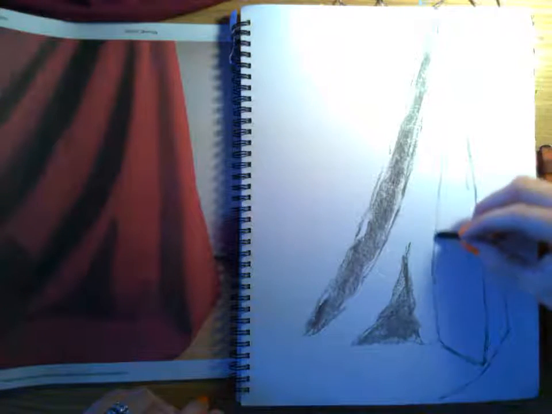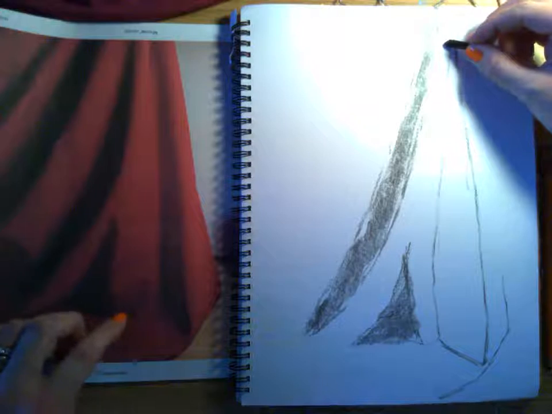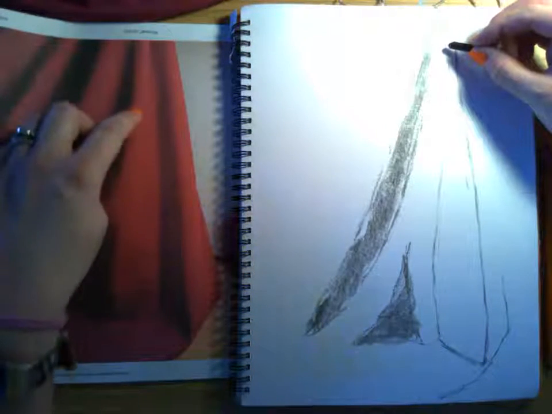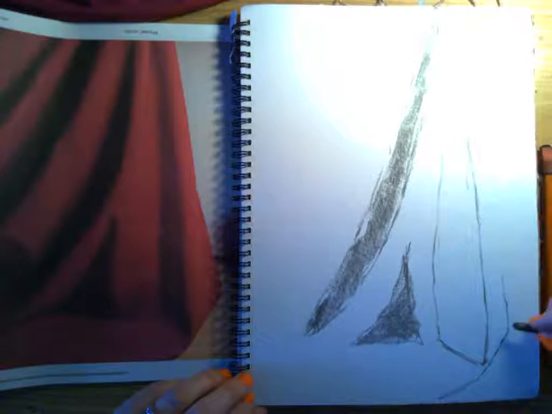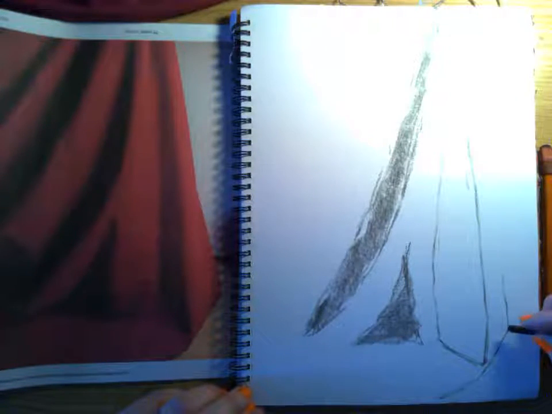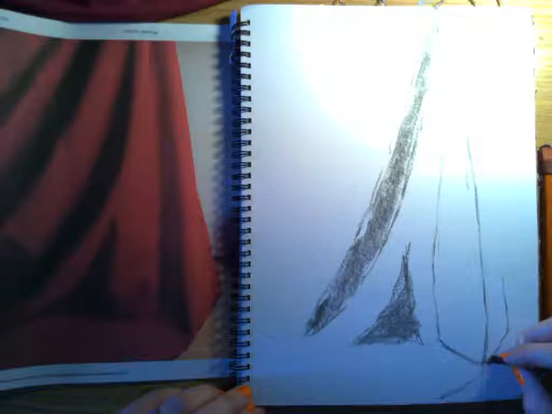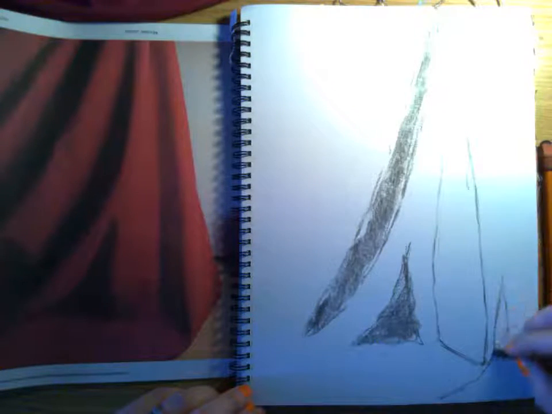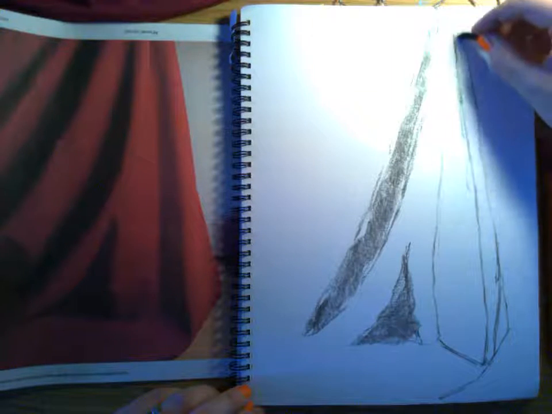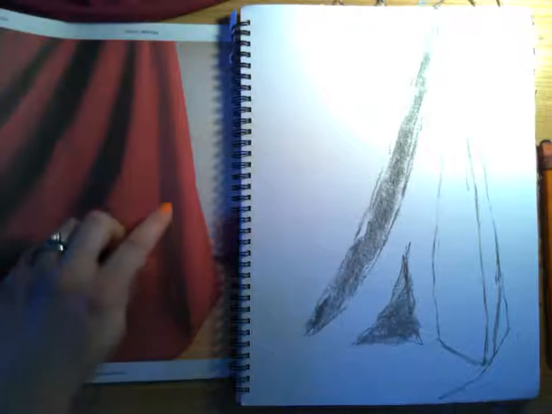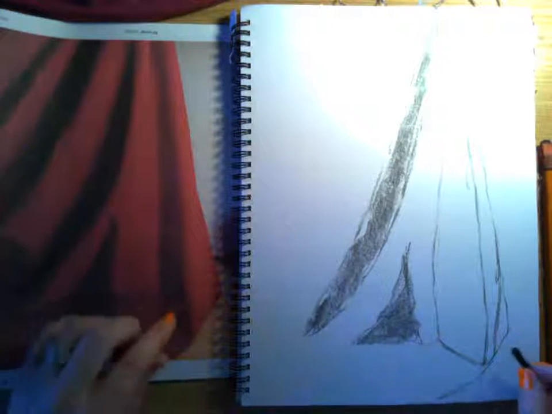The line I drew just here was kind of like this one right here. Then this area right here, I'm going to come in and start darkening.